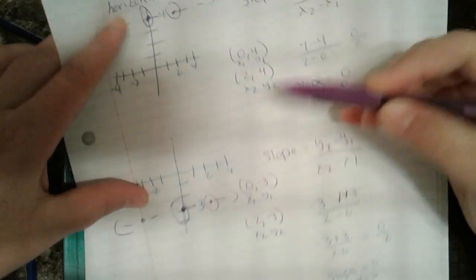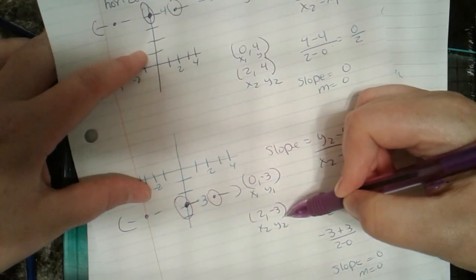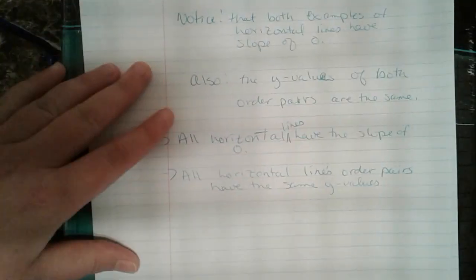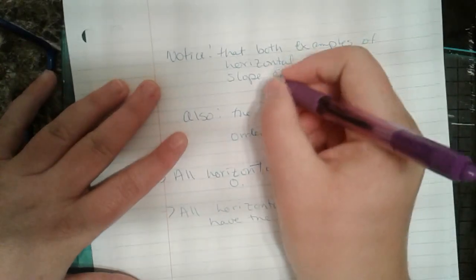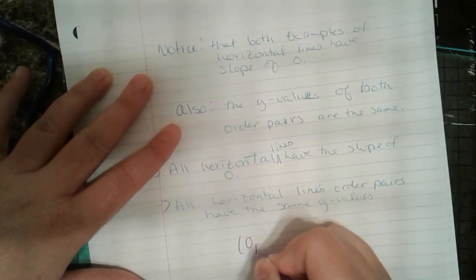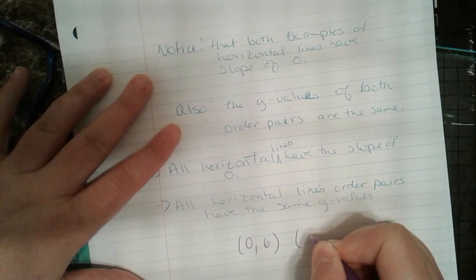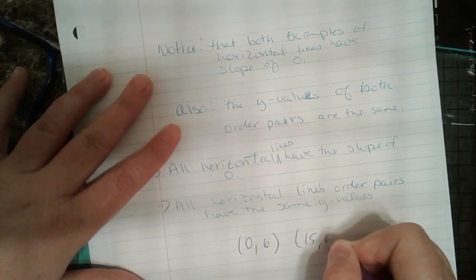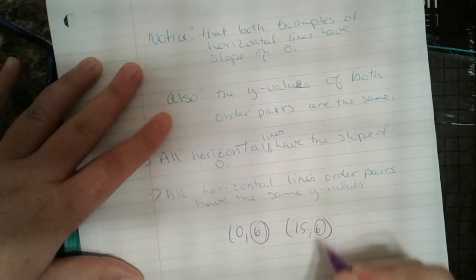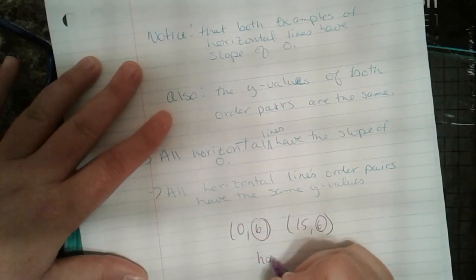These were 4. These were -3. Well, that's cool, right? Because now I know that if I have ordered pairs of (0, 6) and (15, 6), my y values are the same, so automatically I know that this is a horizontal line.